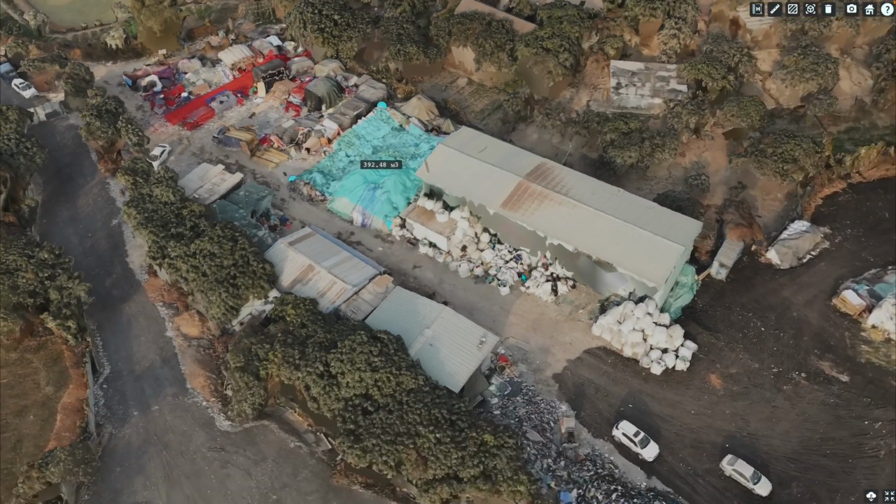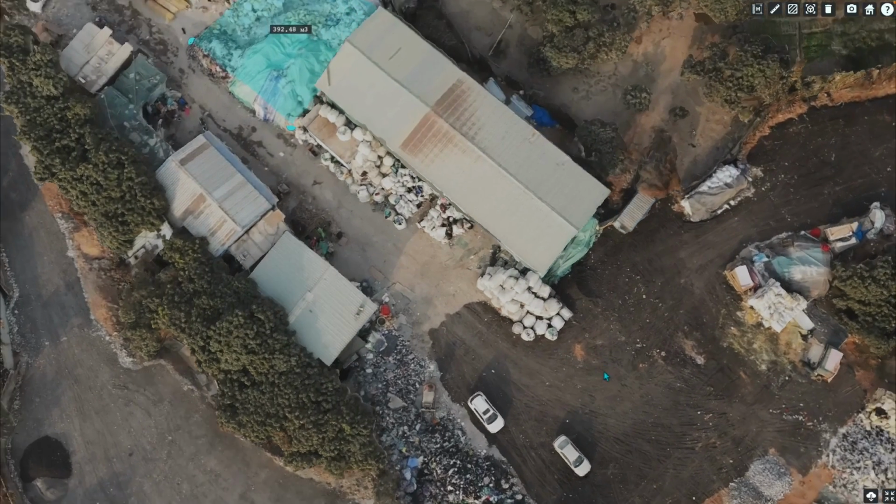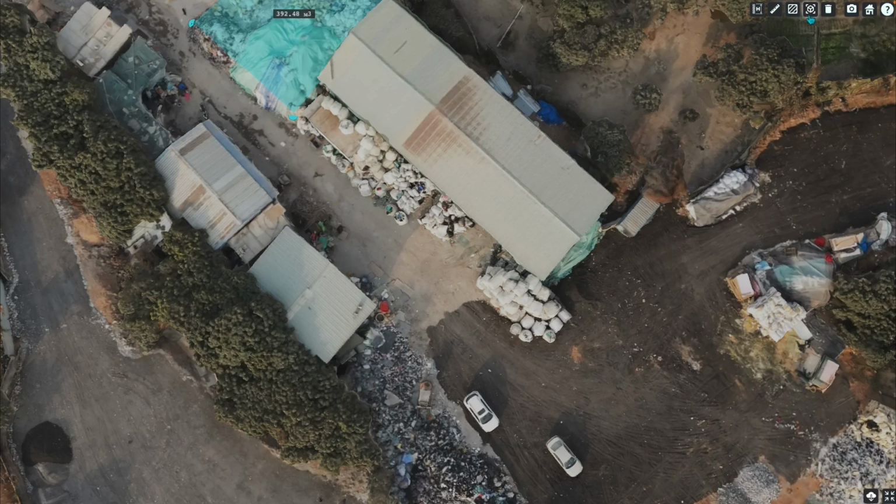So let's try another area. Let's go for this area just here. So we'll go on the top. We'll select our volumetric measurement tool. And we'll select the area we want to measure. Press our tick. Wait for that to calculate. And there you go, 84.61.